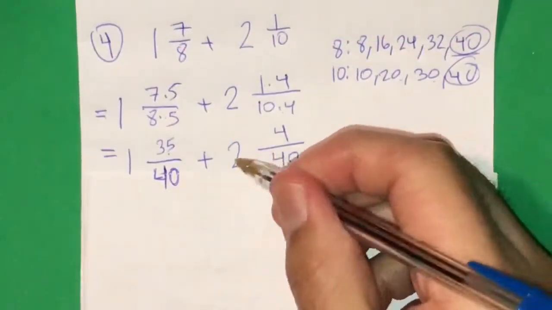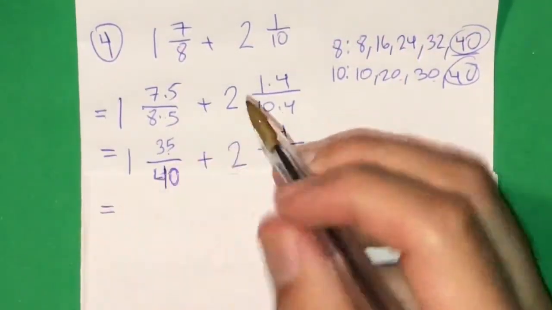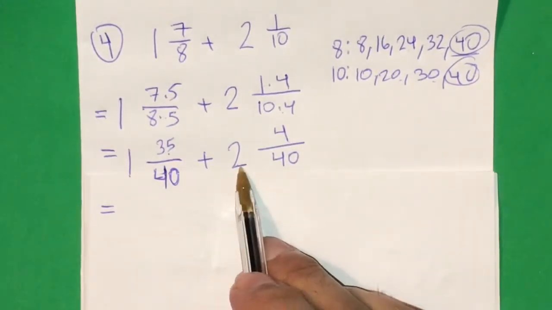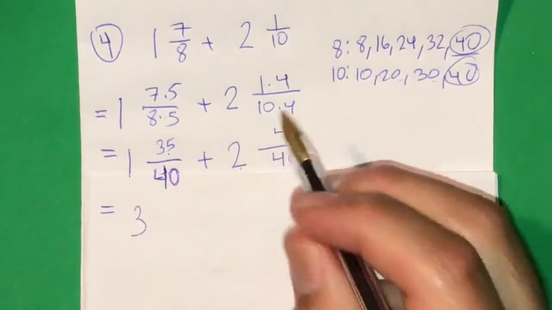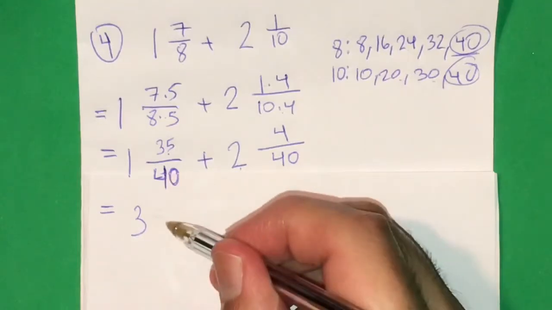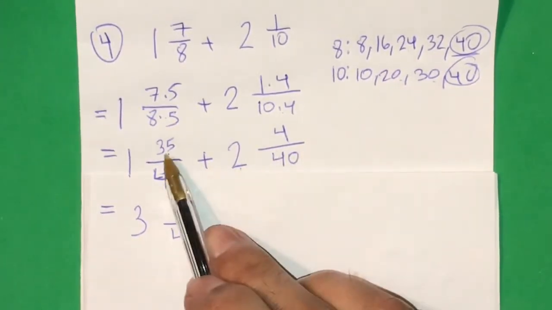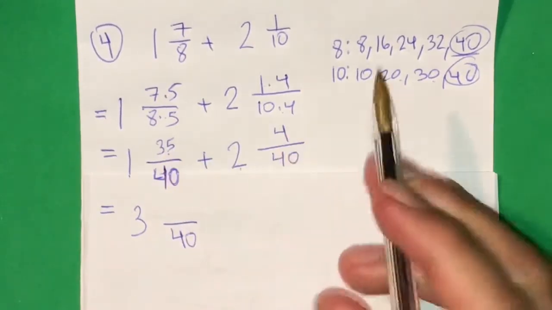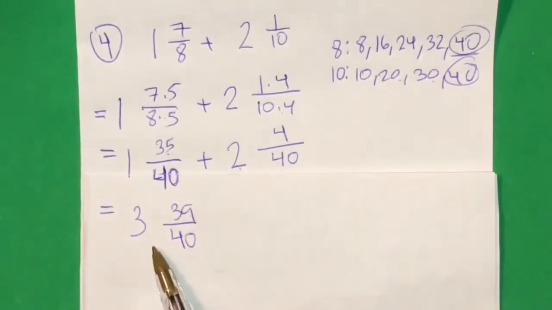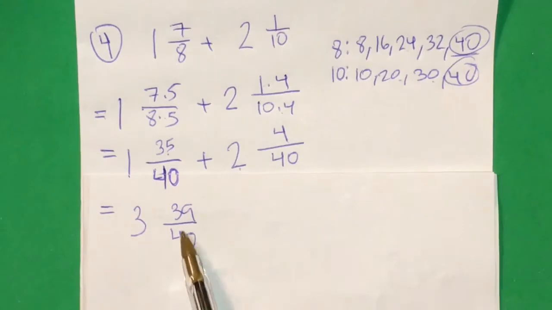And now we see we can add the whole numbers. So we get 1 plus 2, that's 3. And we have a common denominator now, so we can keep that the same. So that's going to be 40. And now we can go ahead and add the 35 plus 4, so that's 39. And this turns out to be the answer in the fraction reduced form, because 39 and 40 don't have any common factors that will cancel.